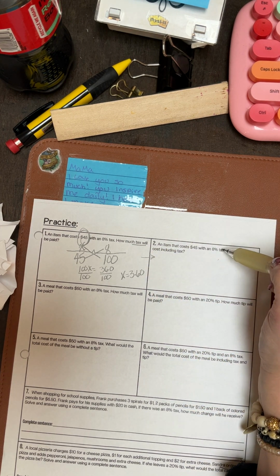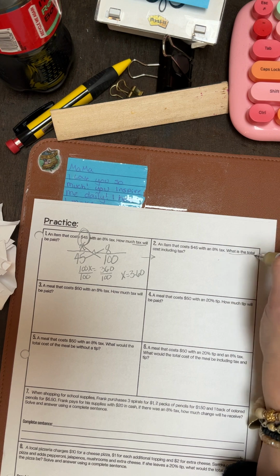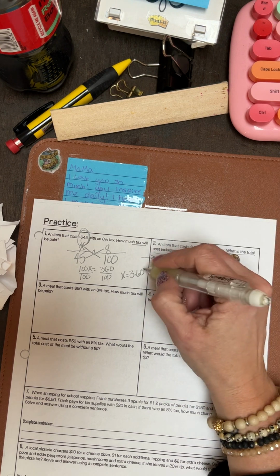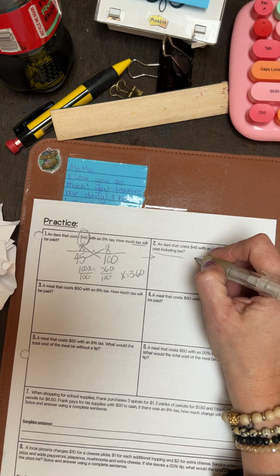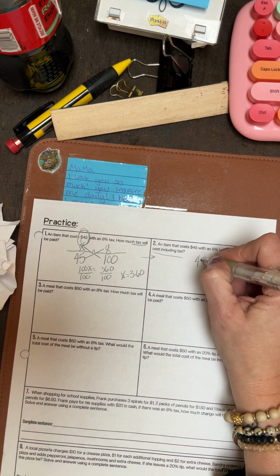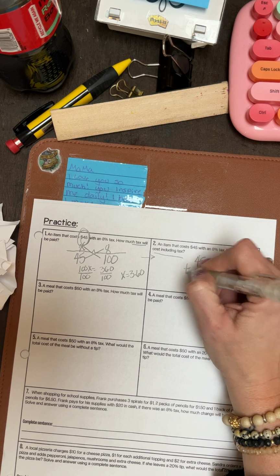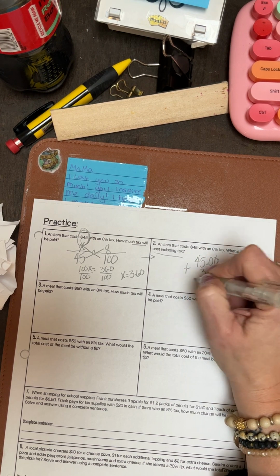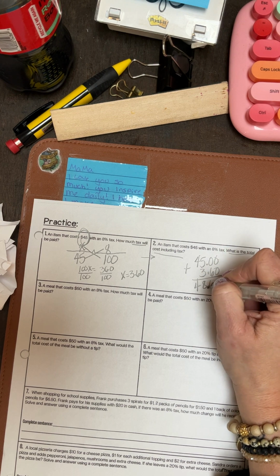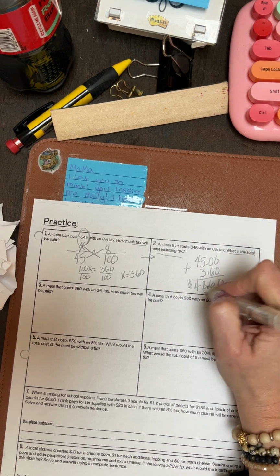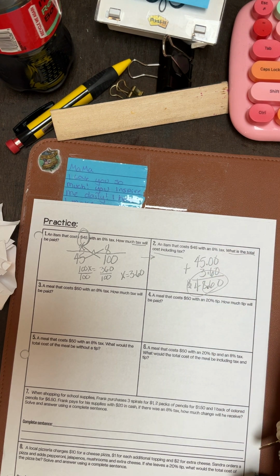Now, this question and this question go together. Now that it costs $45 with 8% tax, what is the total cost? So all we're doing here is we're just going to come over here and take that $45, add that $3.60 to it. And so our total amount that we spend is $48.60. All right.